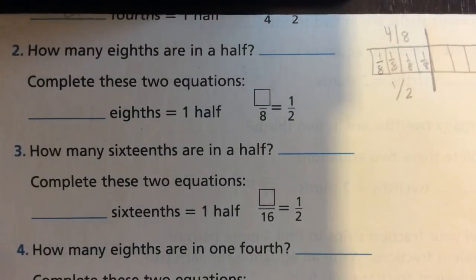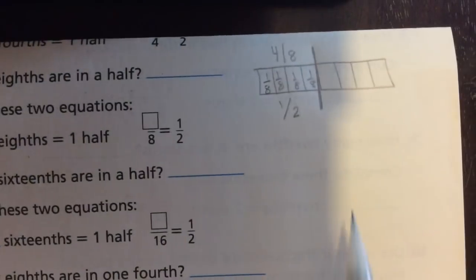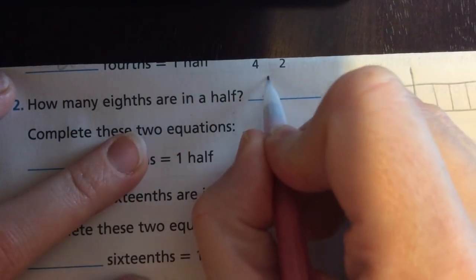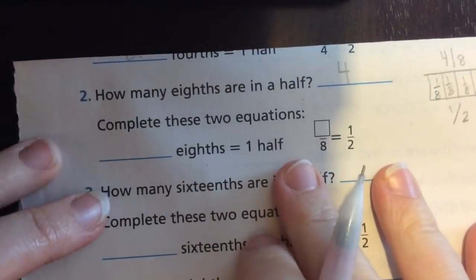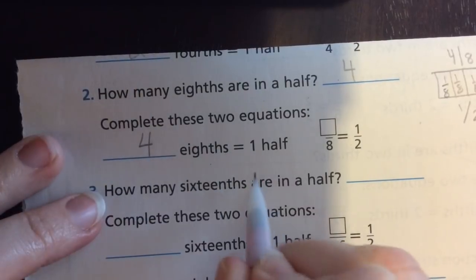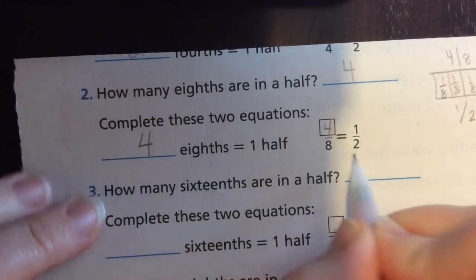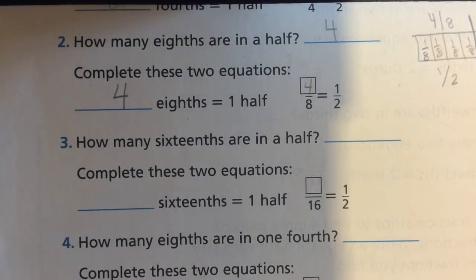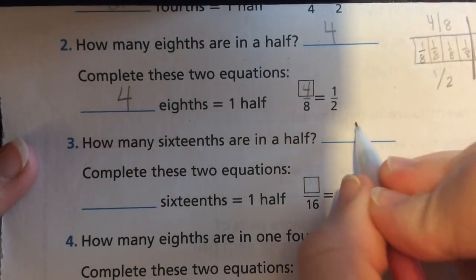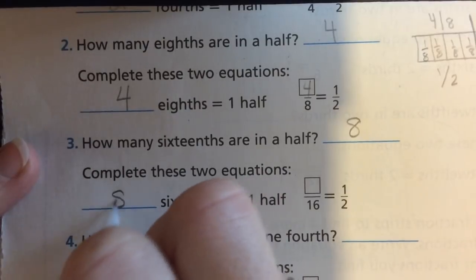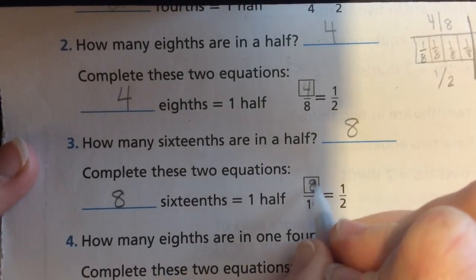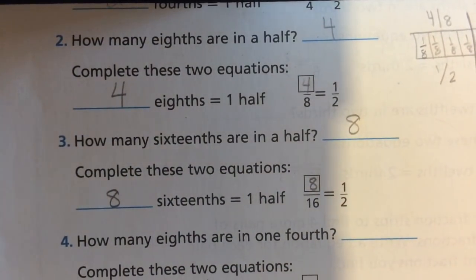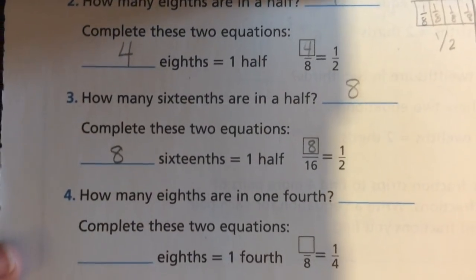So I just figured out that 4/8 is 1/2. I have how many eighths are in a half? 4, which then means I have 4/8 equal 1/2. So I have 4 over 8 equals a half. How many sixteenths in a half? Well, I can think about how much is half of 16. 8. 8 sixteenths. So I'm always thinking, what is half of the 16?